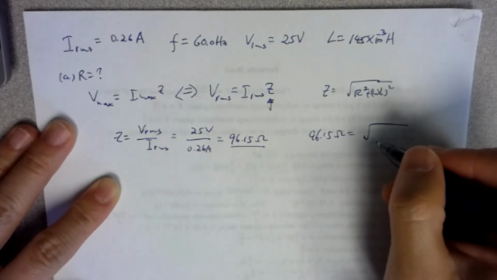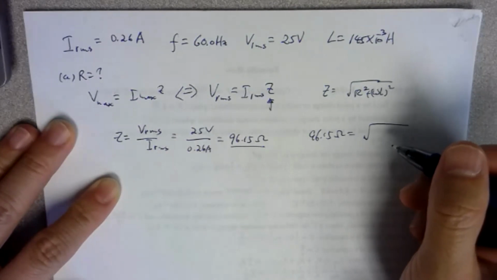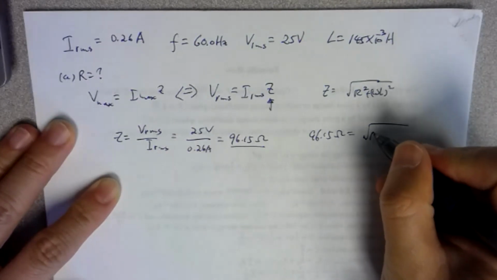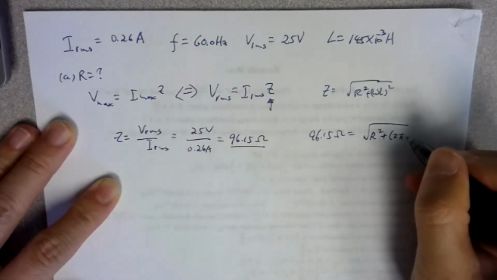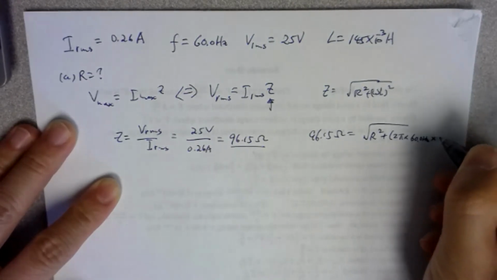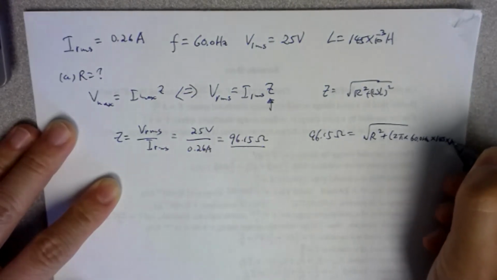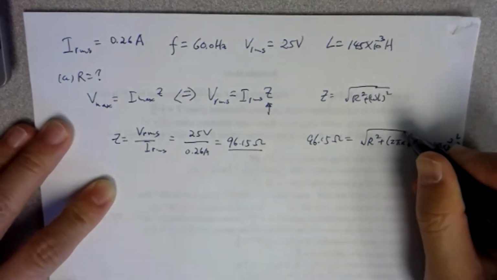So actually, given that, R squared plus omega, which will be 2 pi times frequency 60 Hertz, times the inductance 145 times 10 to the minus 3 Henry, all squared, okay?